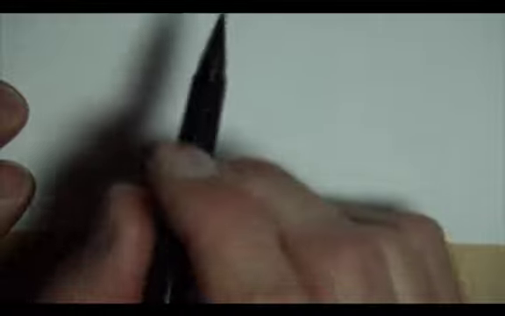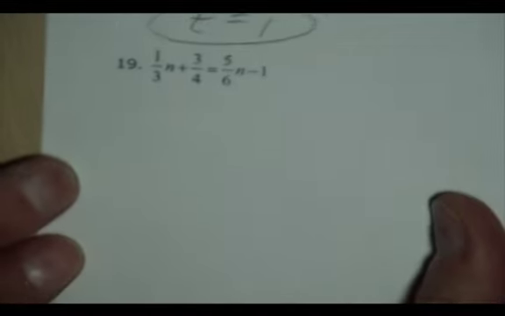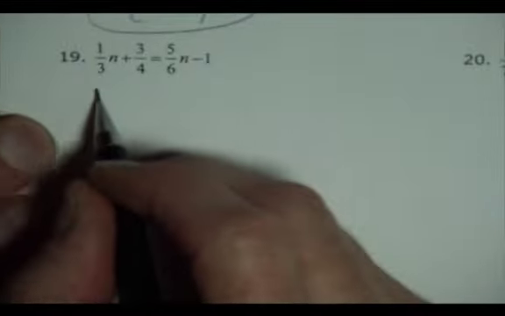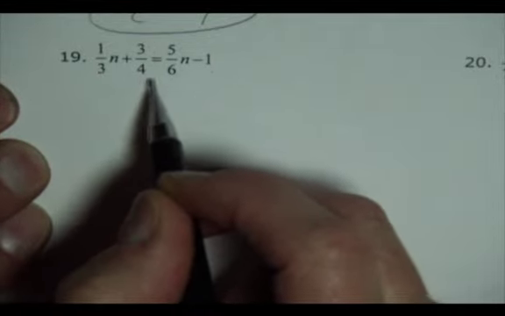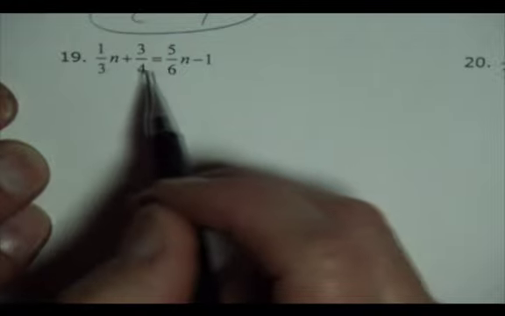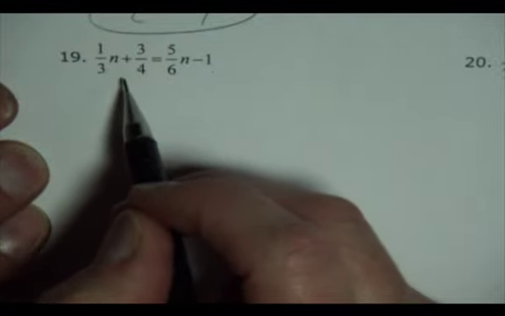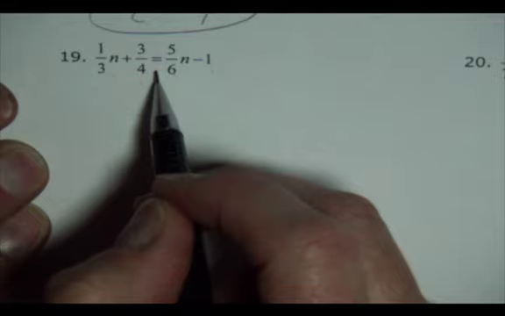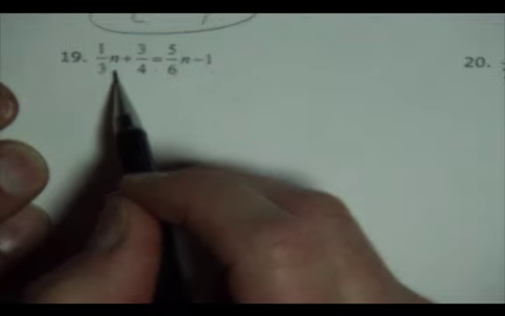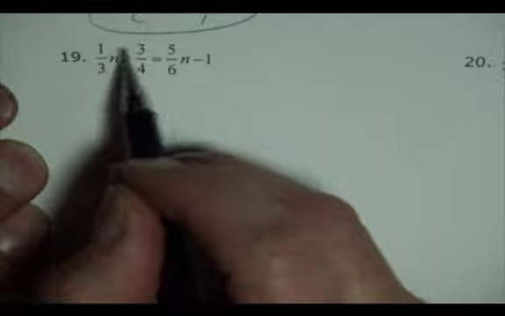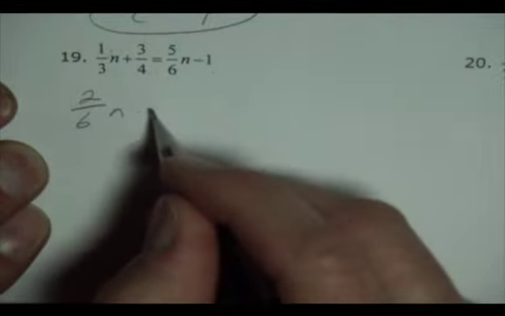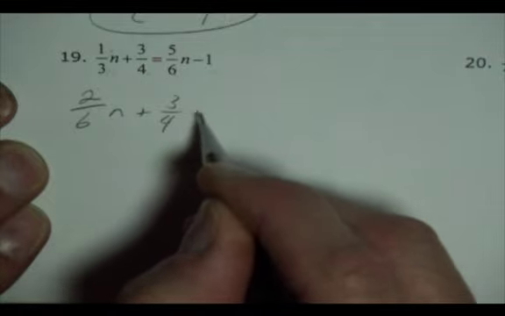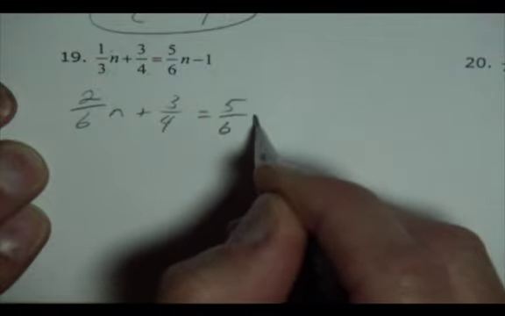Finally, our last problem. Let's line it up. Here we go. We got 1/3 n plus 3/4 equals 5/6 n minus 1. Slightly more complicated with the numbers, but the fractions are actually friendlier because 3 goes into 6 twice. So 1/3, 3 times 2 is 6, 1 times 2 is 2. So we can write 2 out of 6, or 2/6 n plus 3/4 is equal to 5 over 6 n minus 1.